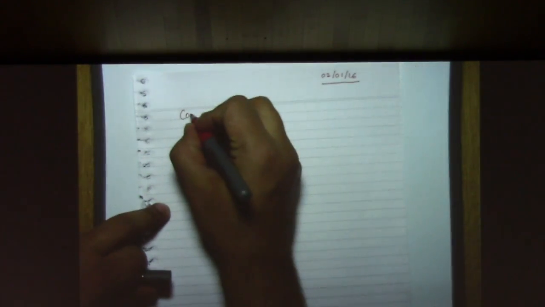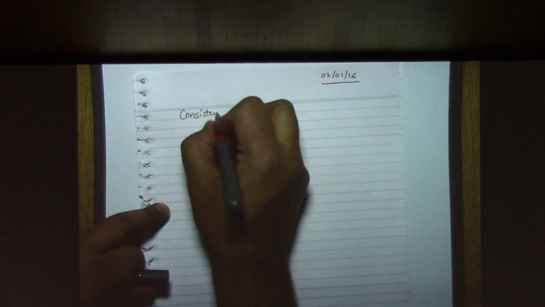We looked at something called consistency, right? So consistency is a property of a hypothesis, and with respect to a training data set. A hypothesis is consistent with a training data set if it correctly classifies all of the examples in that training data set, right? So whatever is malignant, it should call malignant. Whatever is benign, it should call benign. Very easy.